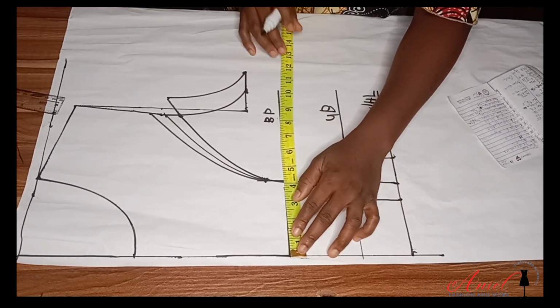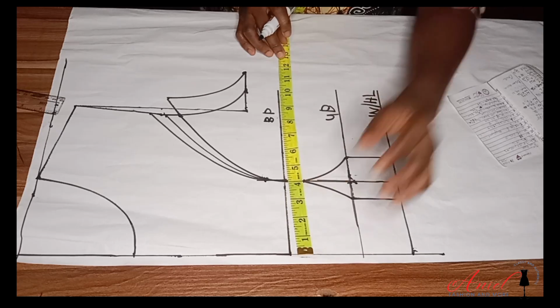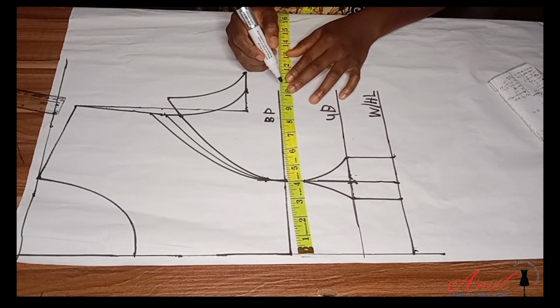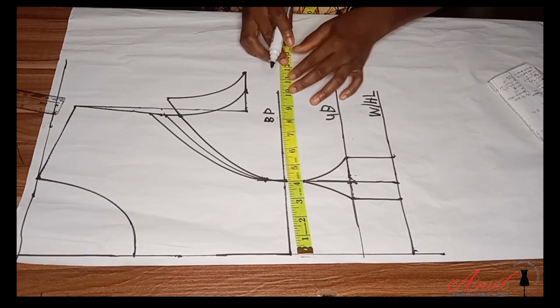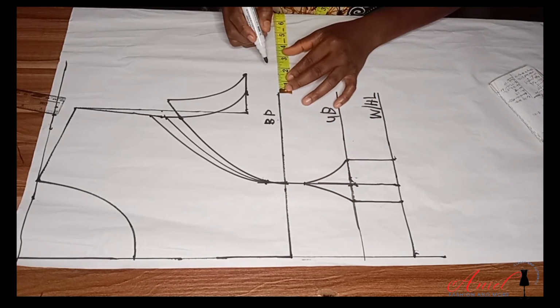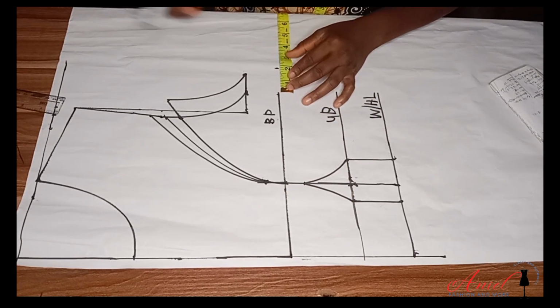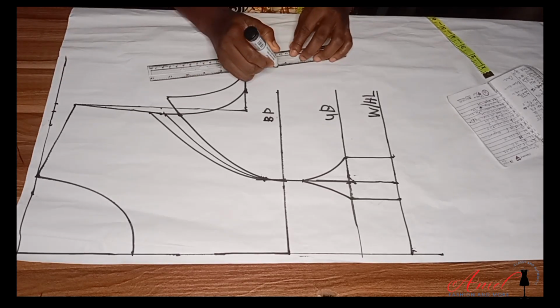And after that, we are going to be taking our body measurement. So I divided my bust by 4 and I inputted it. And I also added the sewing allowance at once, like so. If you don't want to add yours, you can just input your body measurements and mark.